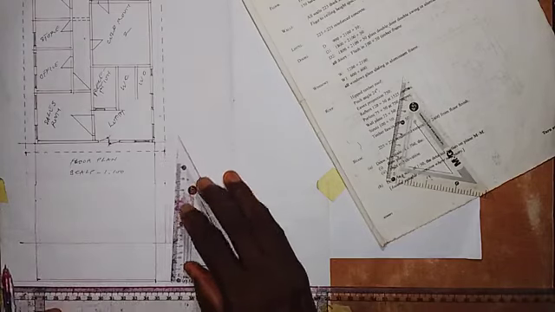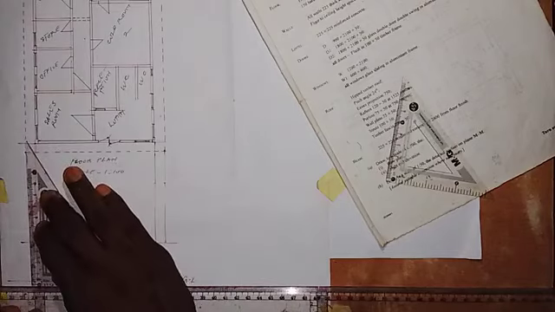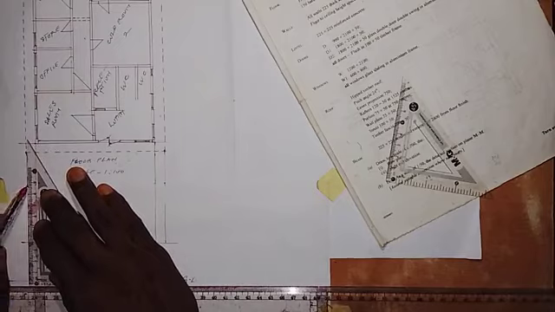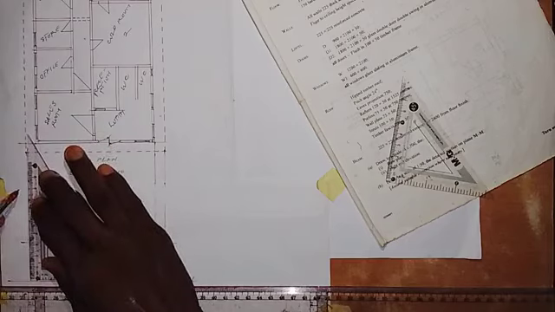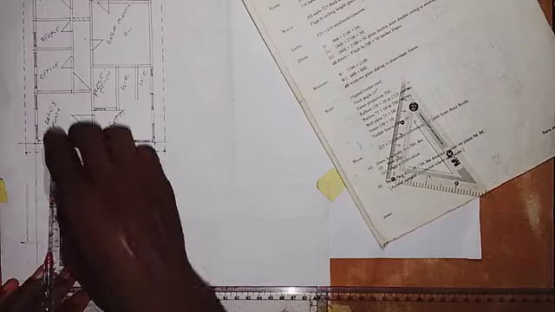Then I will come to this side and also transfer this vertical line from the hips projection onto the horizontal line that we just produced for the floor to ceiling height. So we have it like this. All right, I just need to make it to be seen. Okay, so we have it like this.